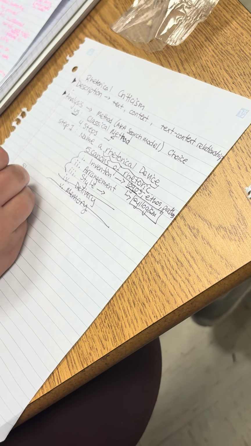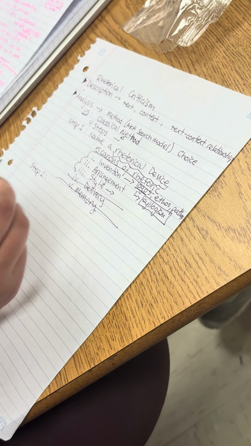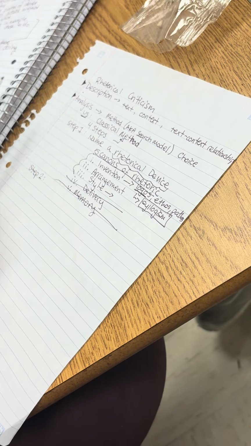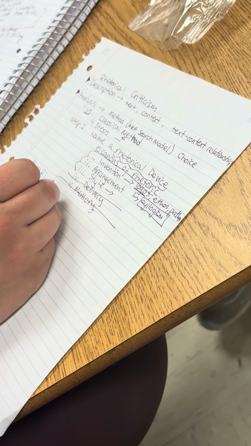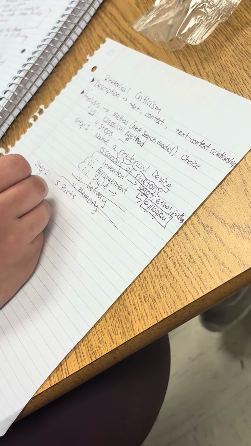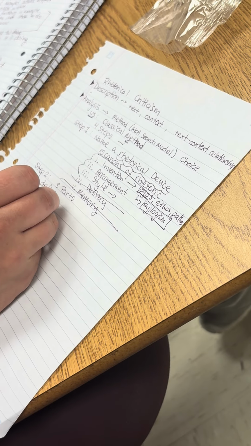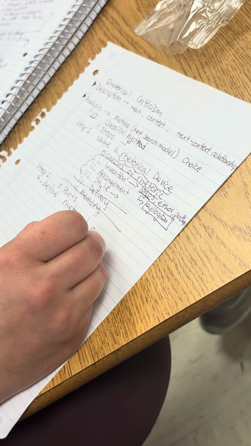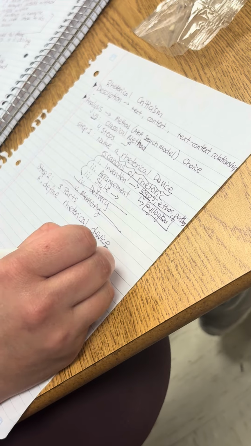And then you have step 2, which has 3 parts. Again, we're talking about the classical method, just the classical method. In step 2, there are 3 parts. You have part A, which is to define the rhetorical device. Give it a definition. Okay?